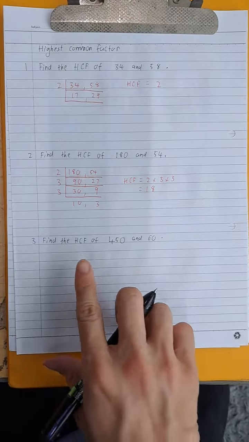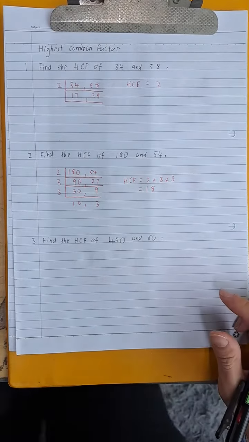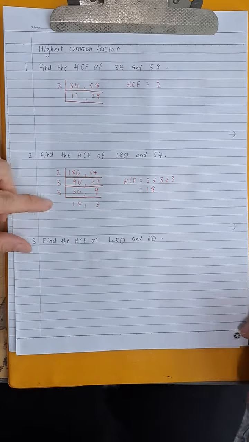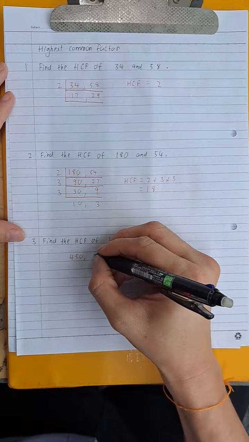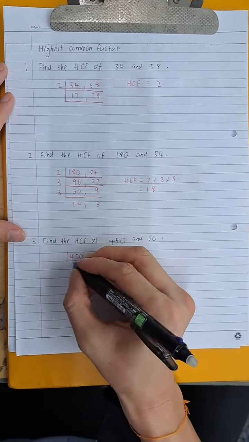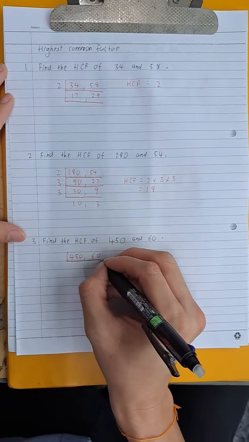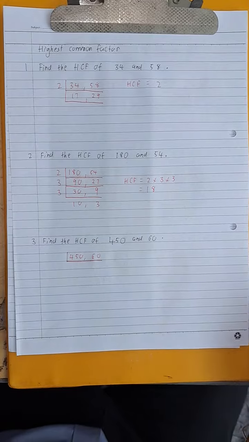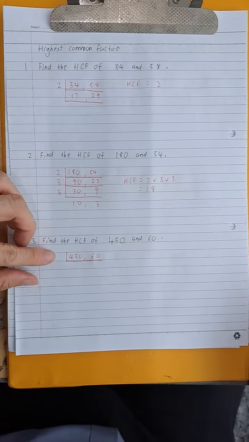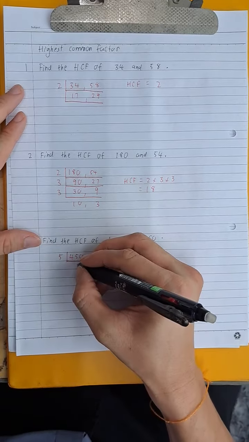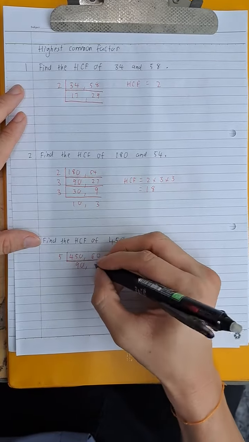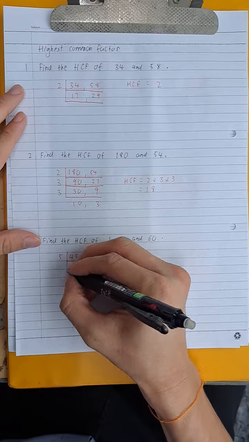Okay? So last one, for the highest common factor, we will do the same thing. I have 450 over here and I have 60 over here. Again, find a common factor to make the numbers smaller. Always use 2, 3, and 5. Here, I will divide everything by 5 first. That will give me 90 over here, and this will give me 12 over here.